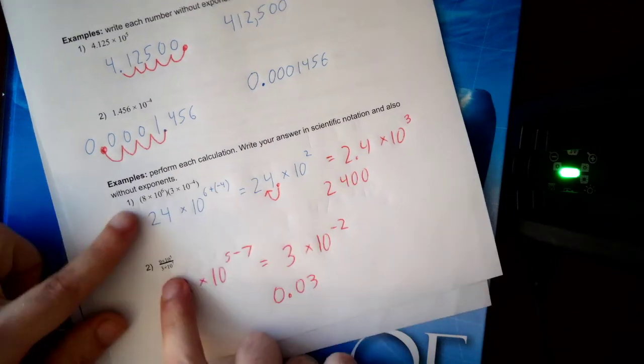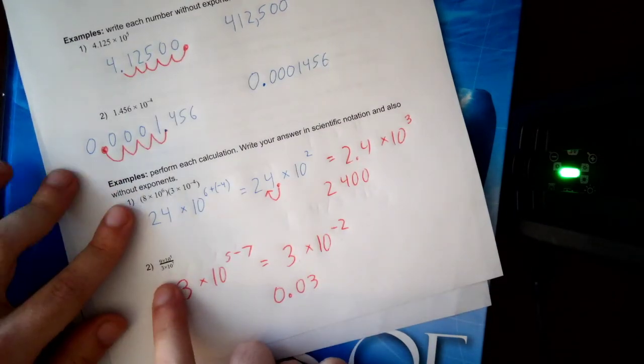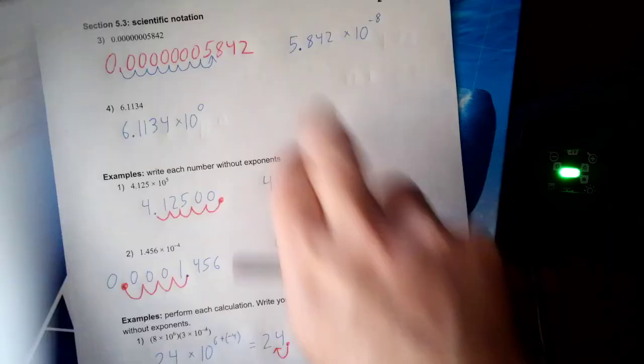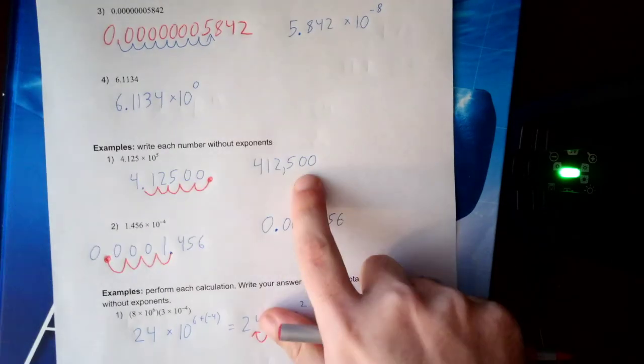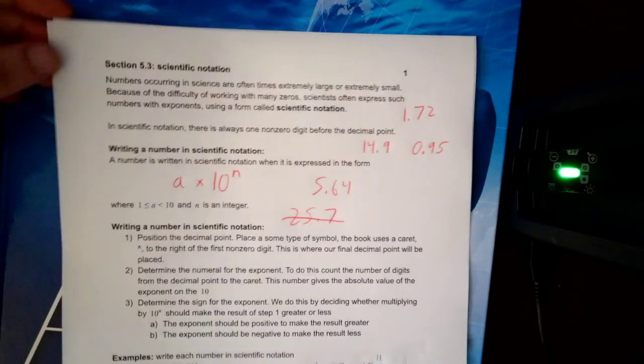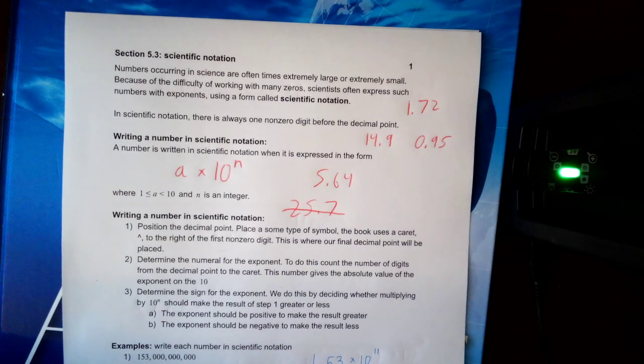We won't be doing much with calculations. I just wanted us to be aware we can. The important thing from this chapter is converting back and forth, like in the first sets of examples, from the first and second page. Converting to scientific notation and converting back from scientific notation. And that's it. Short, sweet section, right? 5.3, scientific notation. I will see everybody next time.